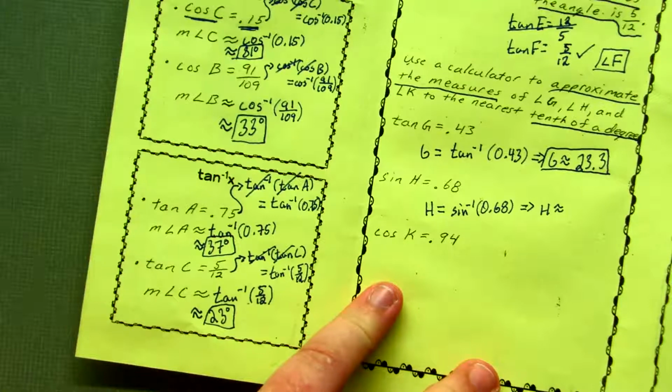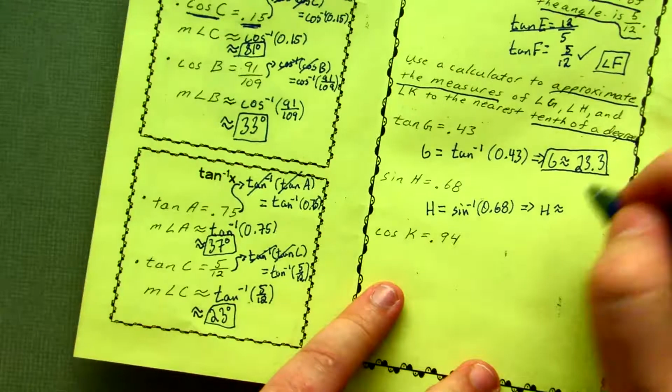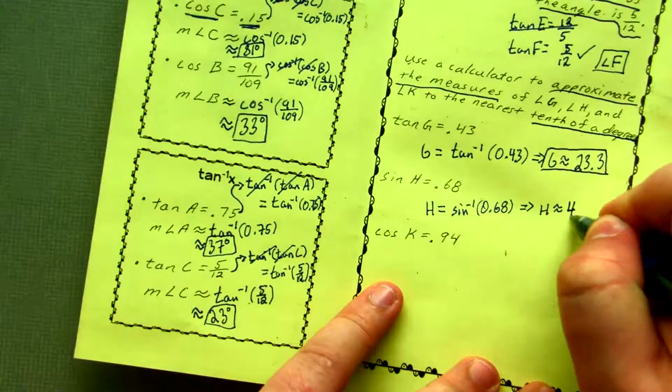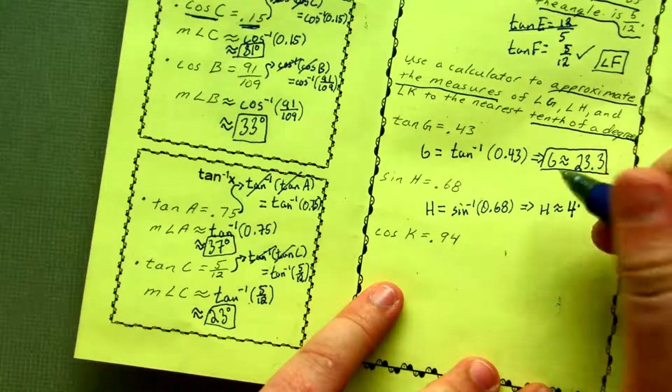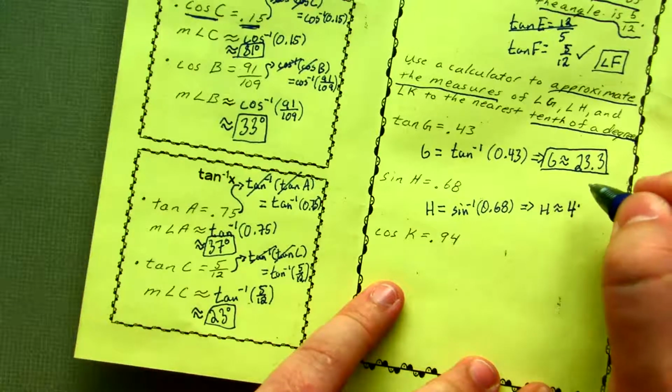I just want to see a couple more. Perfect. Yeah, so I'm seeing it from quite a few people now. Thank you everyone for participating. Makes my job a lot easier. When we plug that in, we get 42.8.